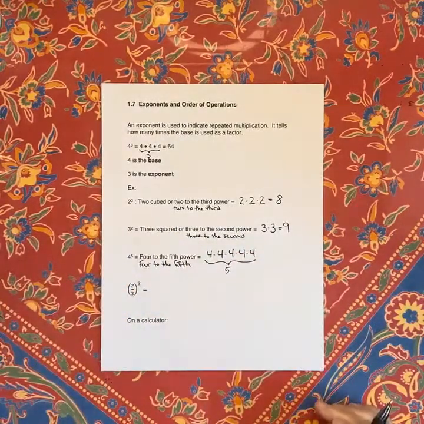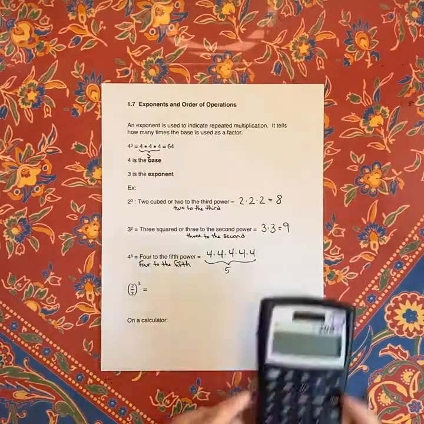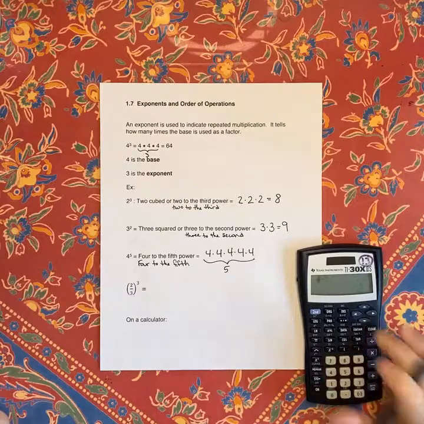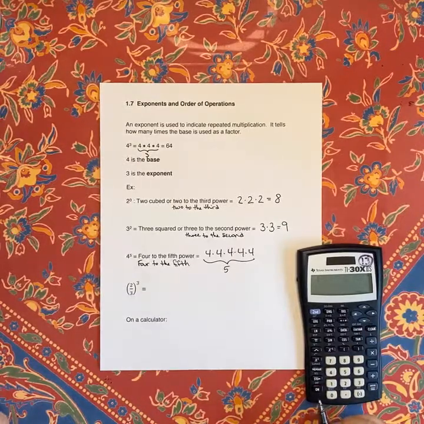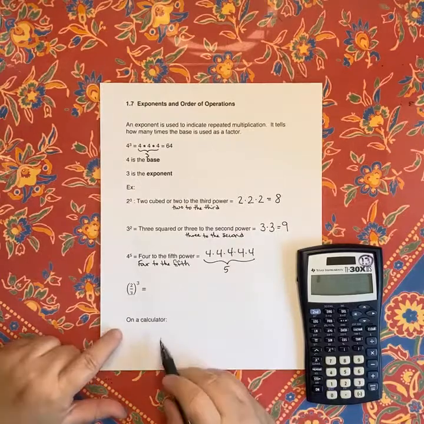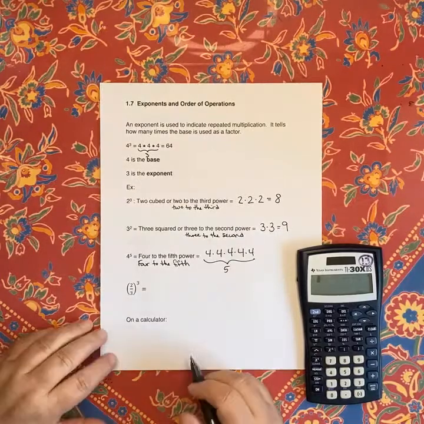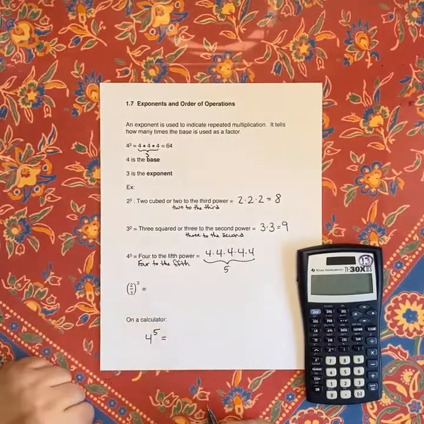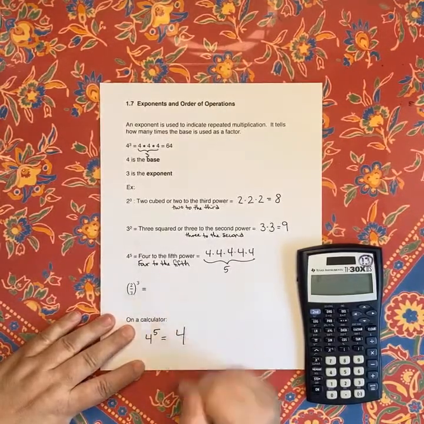I do not have this memorized, so I'm going to have to use my calculator. Yay! Calculator to the rescue. Okay, so how do we do exponents on my calculator? I'm going to sneak down over here to do it on a calculator. So let's go ahead and do 4 to the fifth. On my calculator, I'm going to type in a 4.